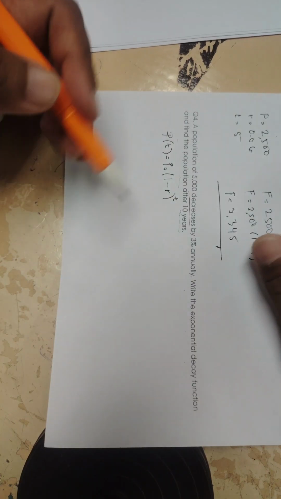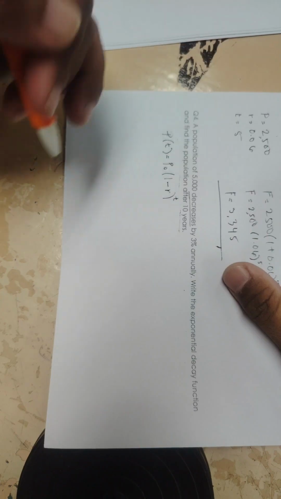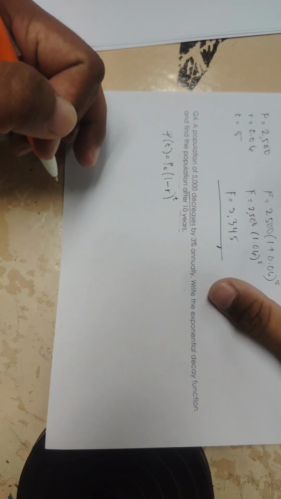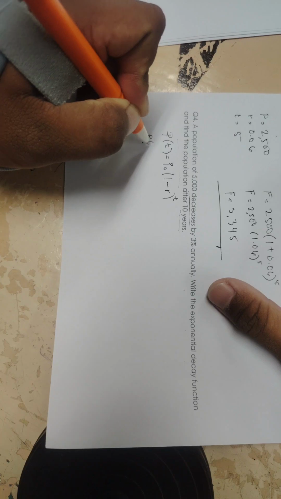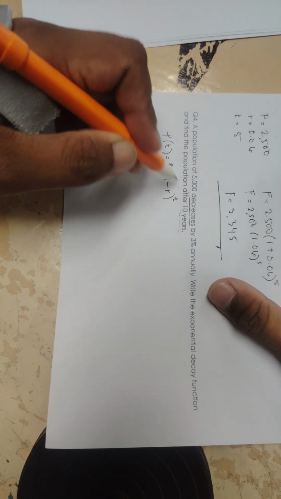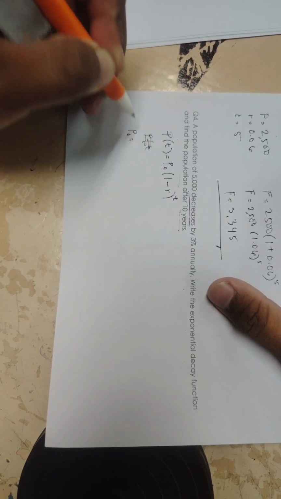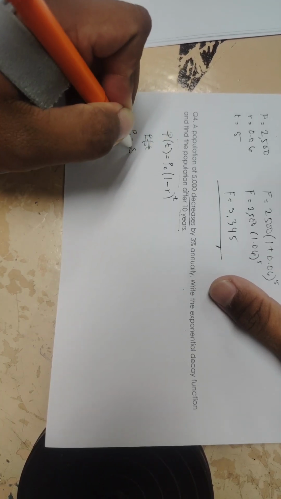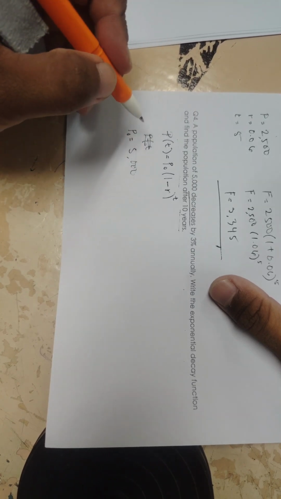So, kung kanina, nag-add tayo dun sa kabuuan na initial, ngayon, magbabawas naman tayo kasi nagde-decrease naman siya. Okay pa? So, unahin pala natin hanapin yung mga variables. So, we know here that P sub 0 is the initial. So, ilan yung initial value or initial population? We have 5,000.